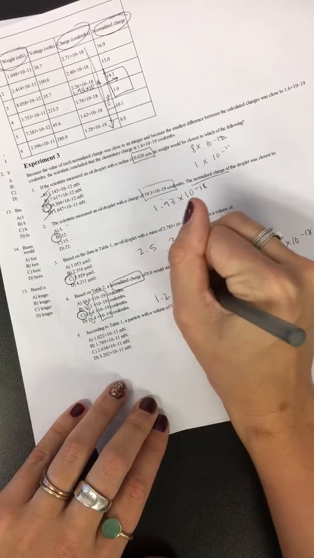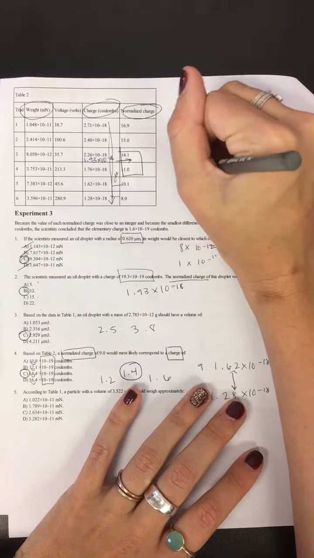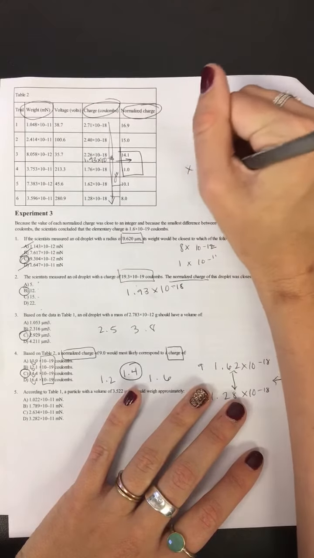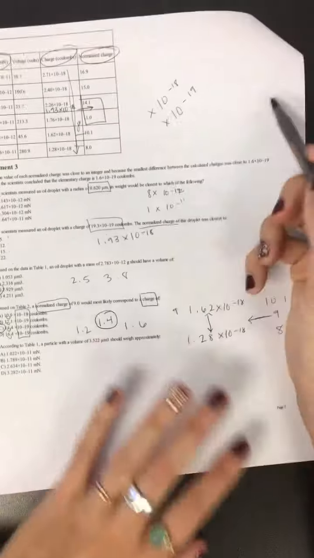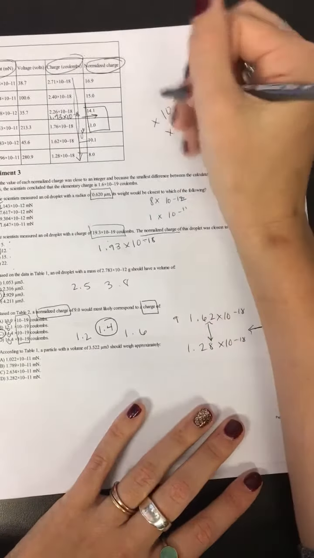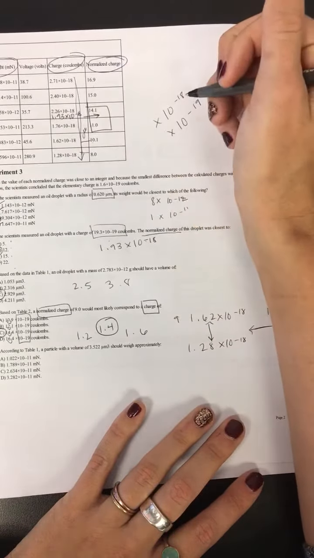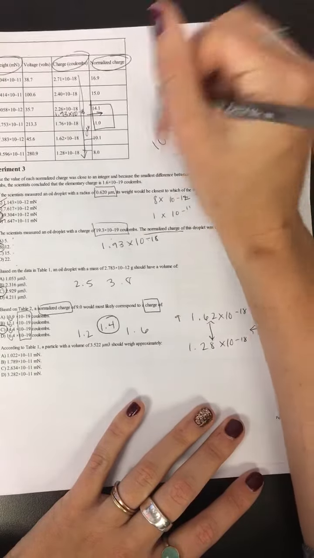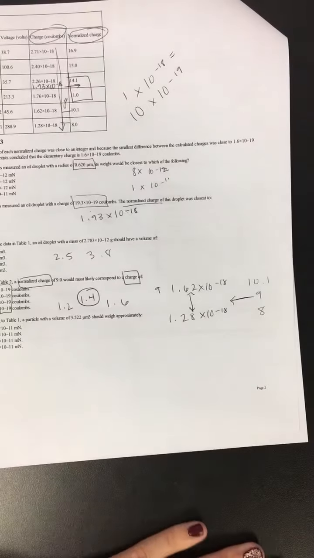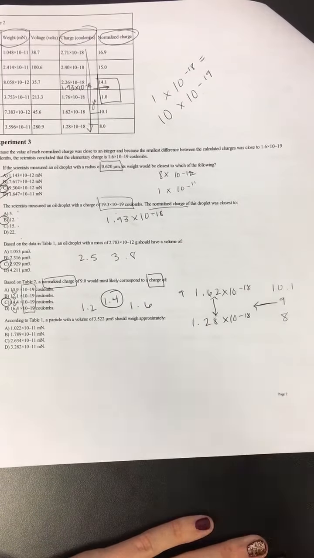So what this does actually require you to know science-wise is that you need to know your exponential notations. And you need to know how these relate to each other. So 10 times 10 to the negative 19 would be 1 times 10 to the negative 18. And that's something that you do need to know to answer these correctly. So that's why this one's difficult.